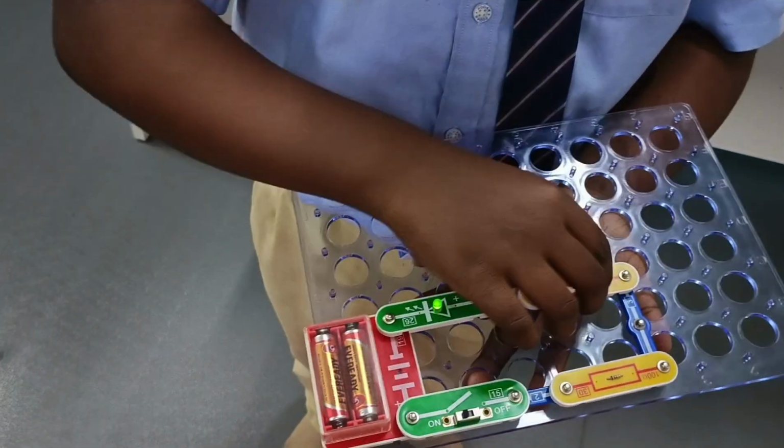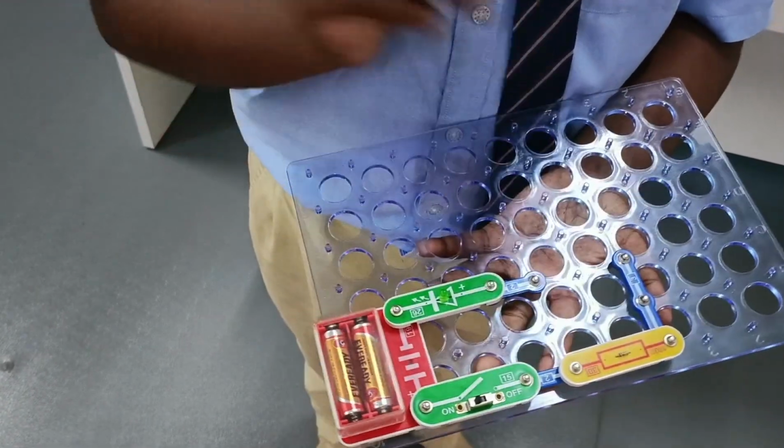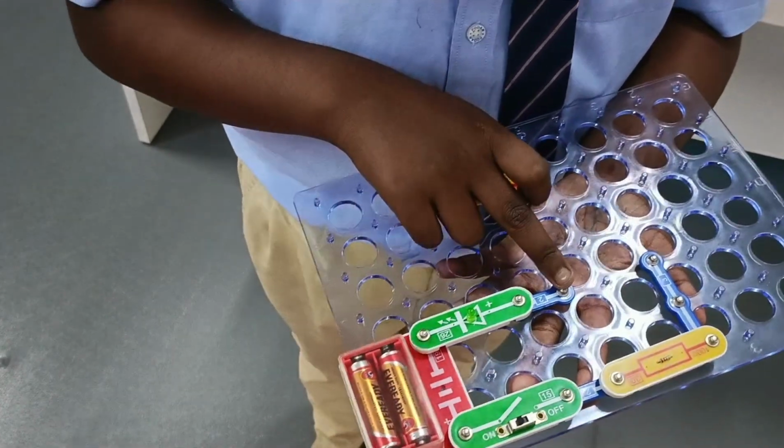Like a second example, when we disconnect this part, the current will be stopped here.